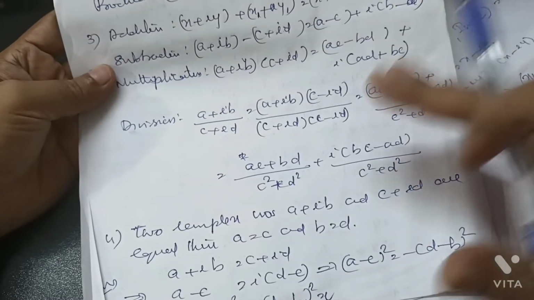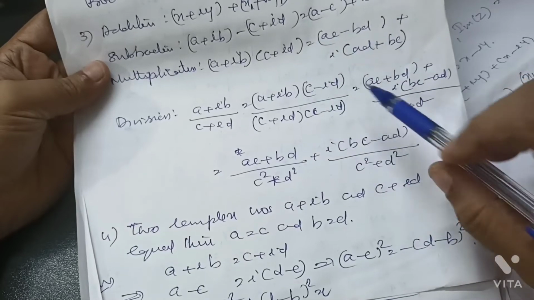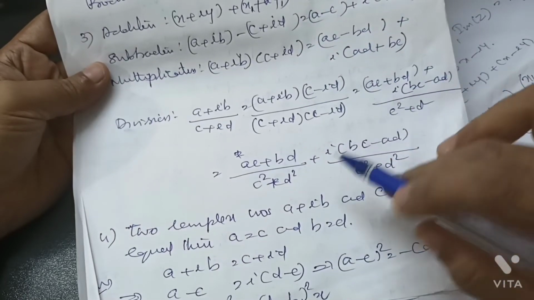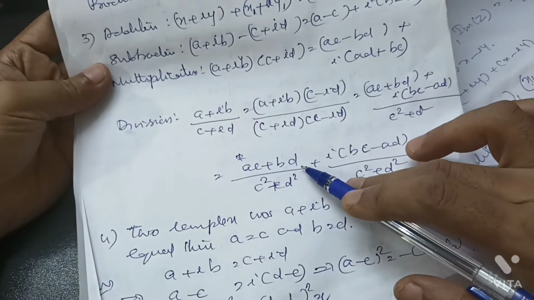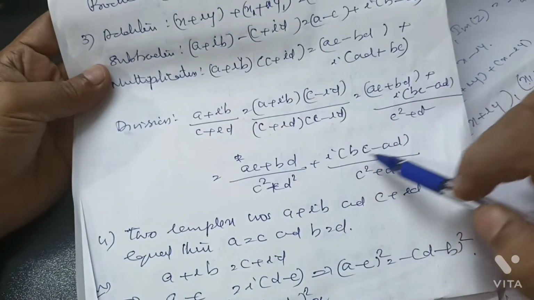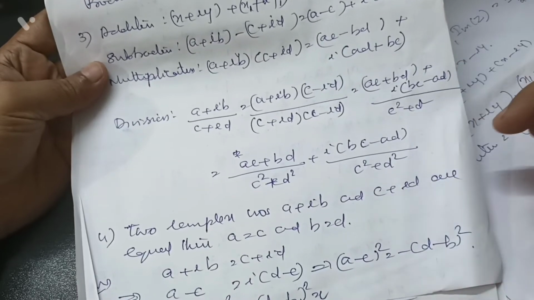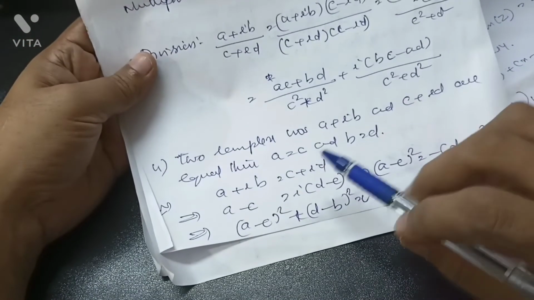Whenever you multiply the entire thing and separate the real part and imaginary part, you will get the answer like this. Direct multiplication, nothing else is there. Multiply directly, and you will get ac plus bd by c squared plus d squared as the real part, plus i into bc minus ad by c squared plus d squared as the imaginary part.